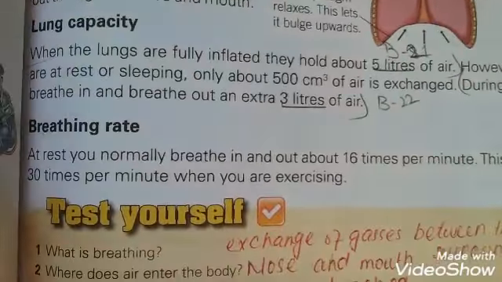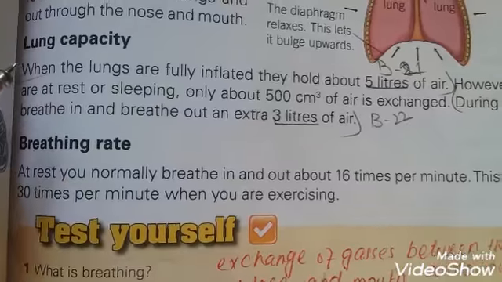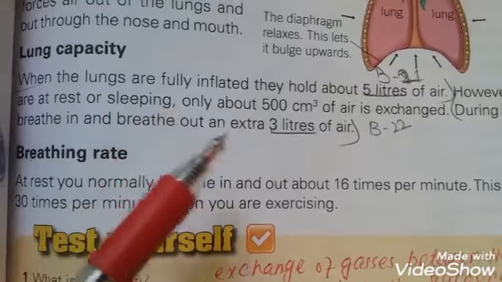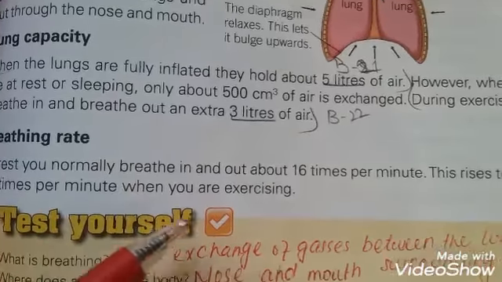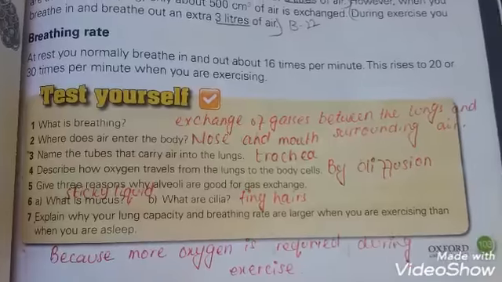Next two topics, lung capacity and breathing rate. It means how much air a lung can hold, and breathing rate is different in normal breathing and in exercise. Now test yourself.